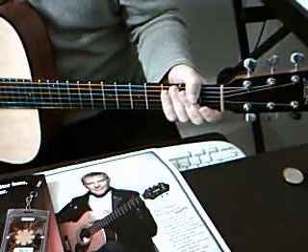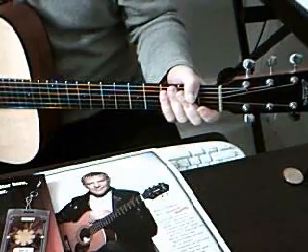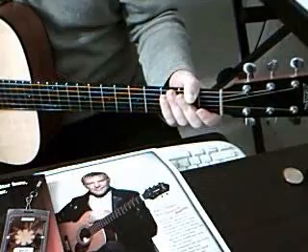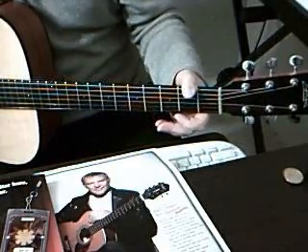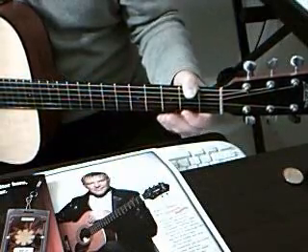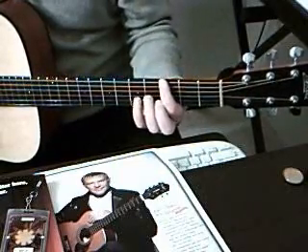So, what a relative minor is. The easiest way to describe how to find a relative minor: every major chord has its relative minor. So the easiest way to find that is to take the note of that chord, whatever that chord is. So in this case, we'll look for the relative minor of G. So here's your G chord, and there's your G note right there.